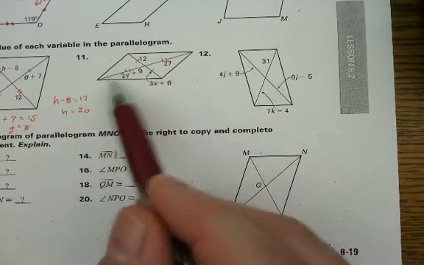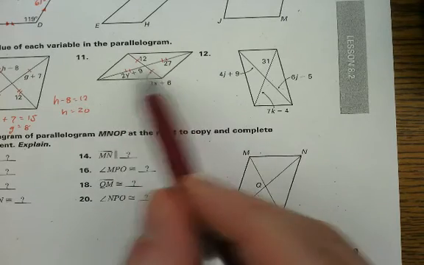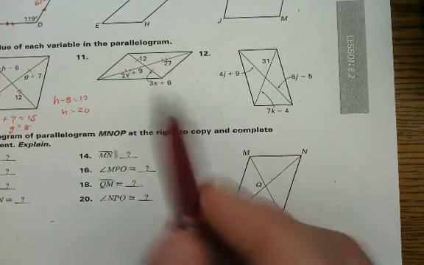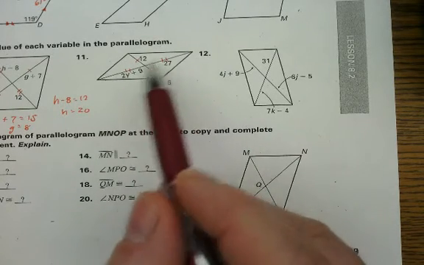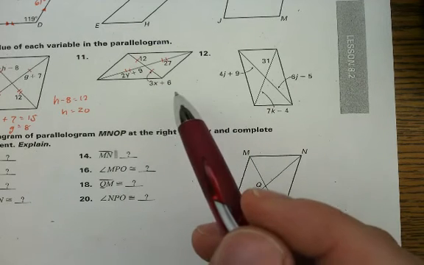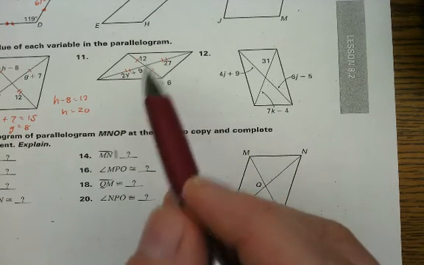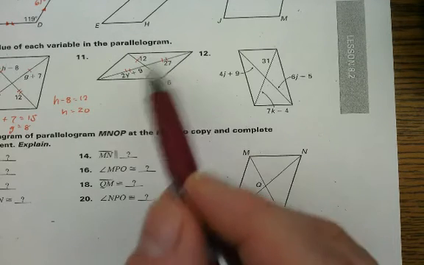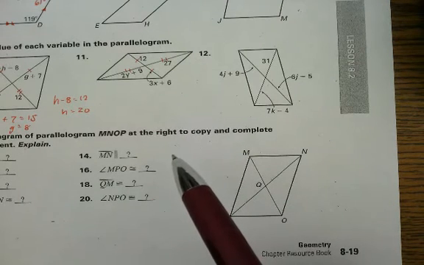Now notice, parallelograms in general are slanted shapes. So one diagonal is going to be longer than the other. So don't make the mistake in thinking that these all match. Obviously they could, and we'll get to those situations down the road. But for right now, we're just dealing with ordinary parallelograms.